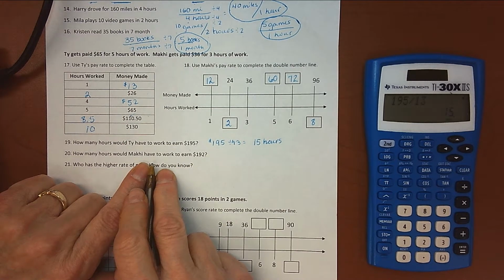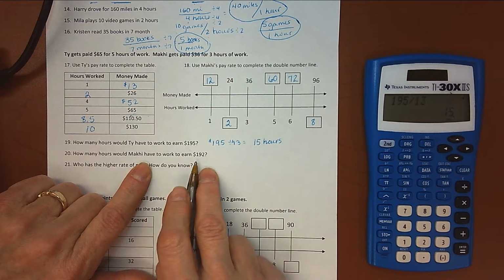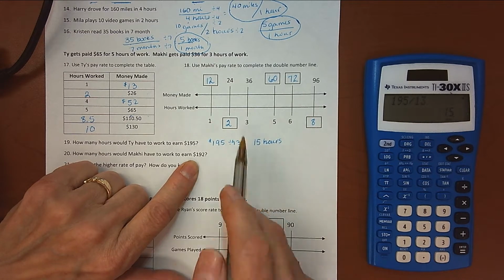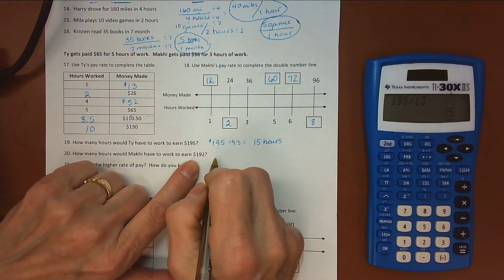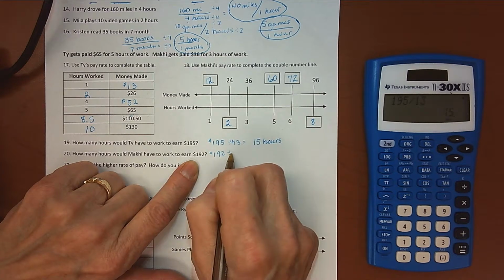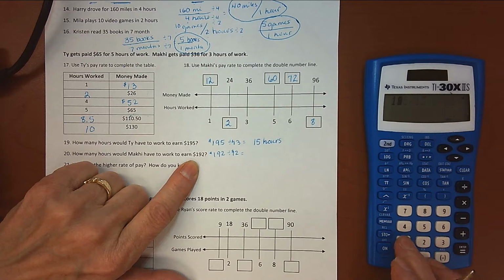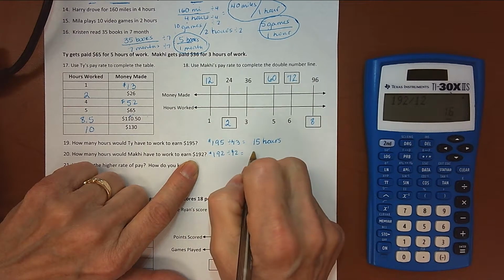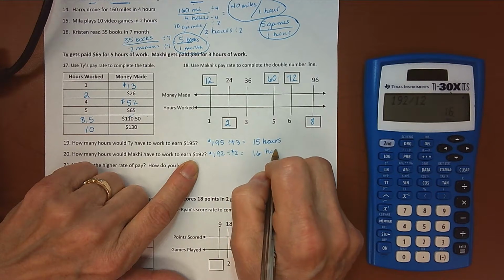How many hours would Maki have to work to earn $192? Well, Maki gets $12 every hour. So if we take $192 and divide it by the $12 per hour that Maki gets, we'll find out how many hours it would take to make that $192, and that would take 16 hours.